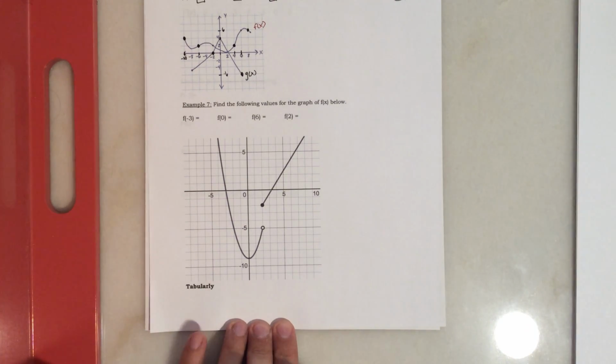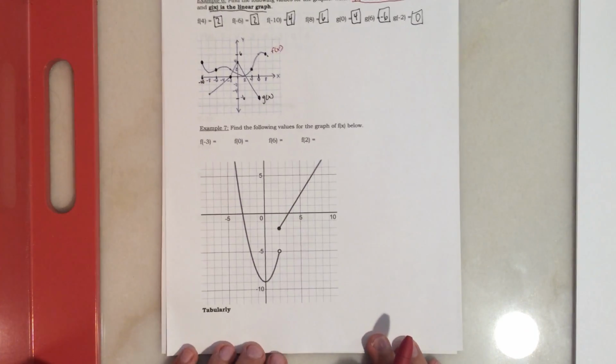All right, last video for today. We're going to look at example 7 and finish with how to read a function using a table.